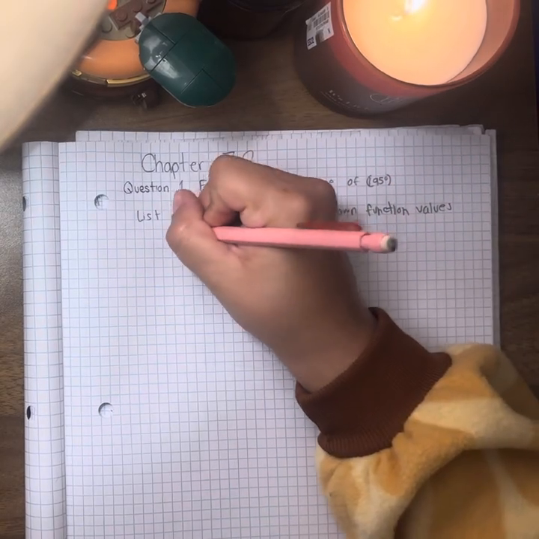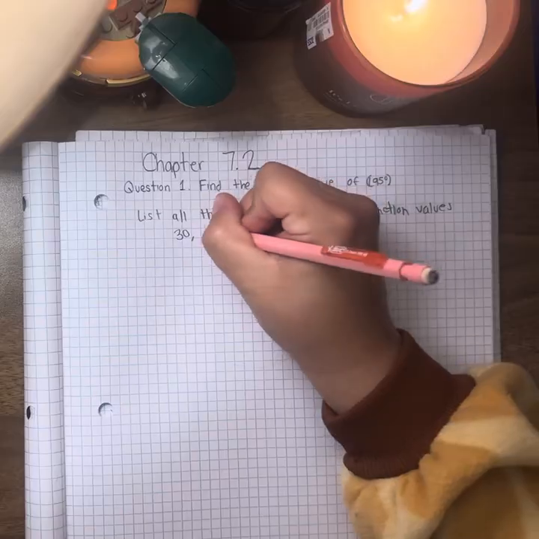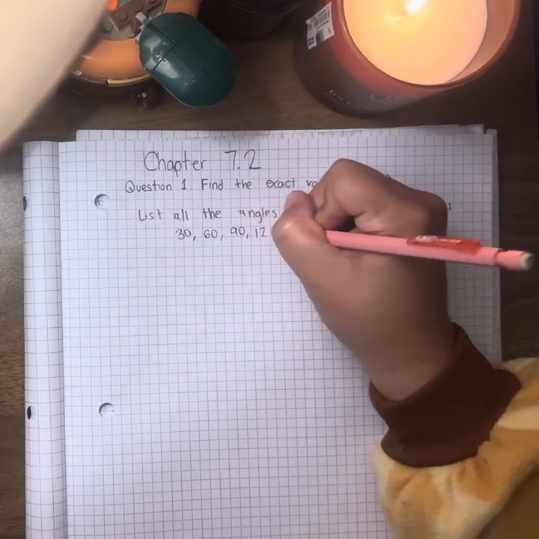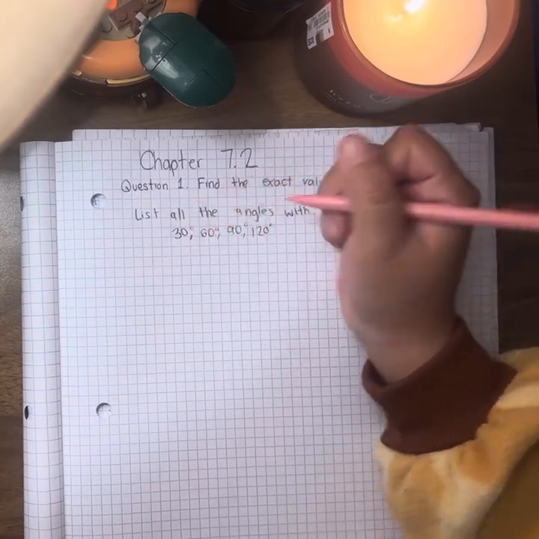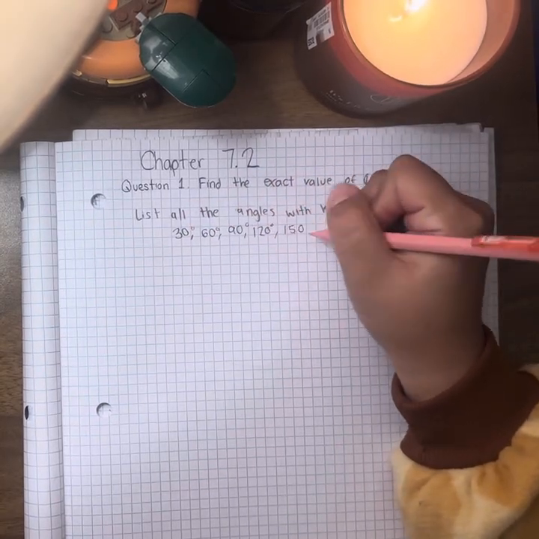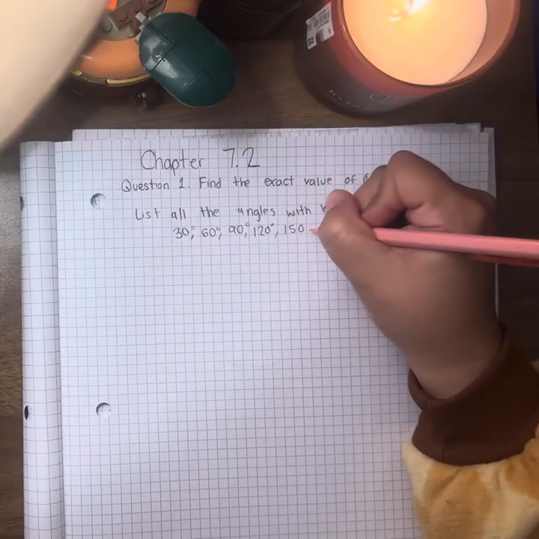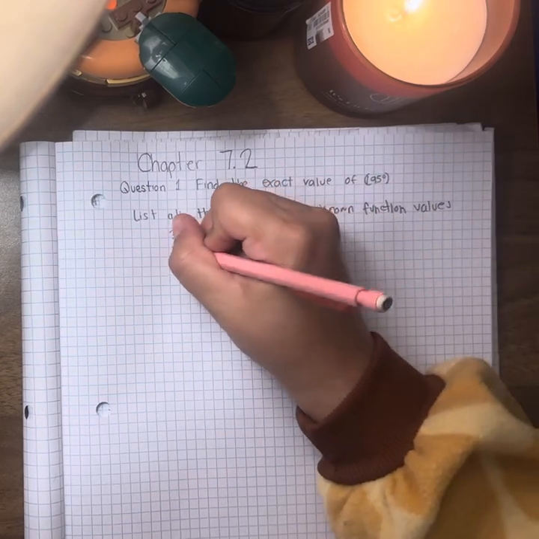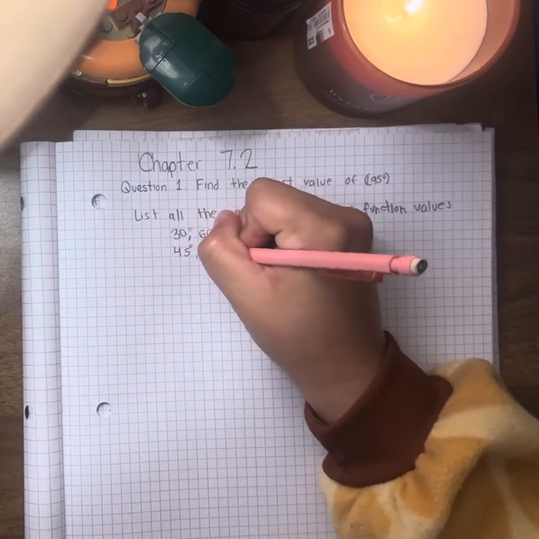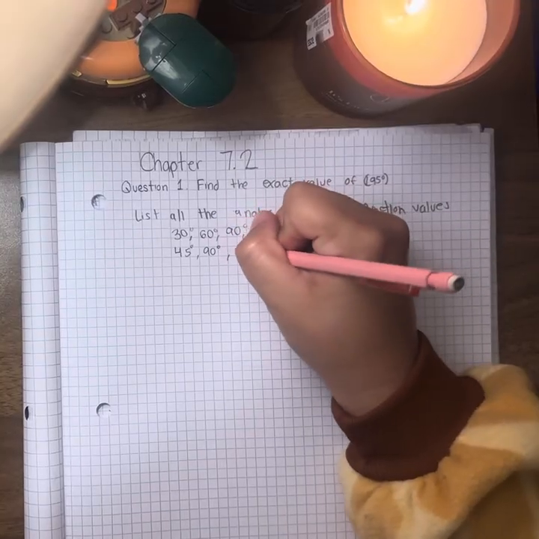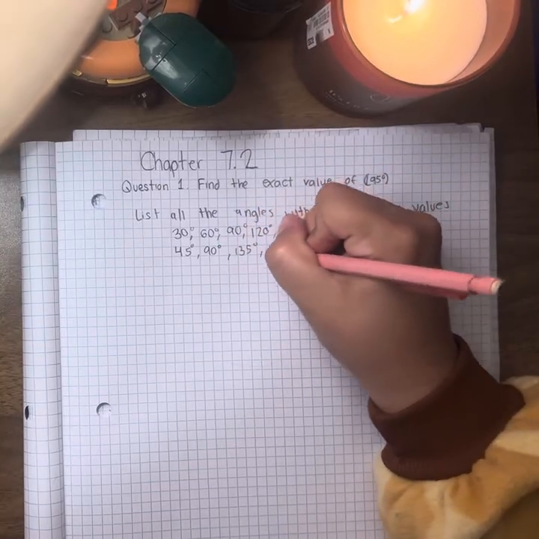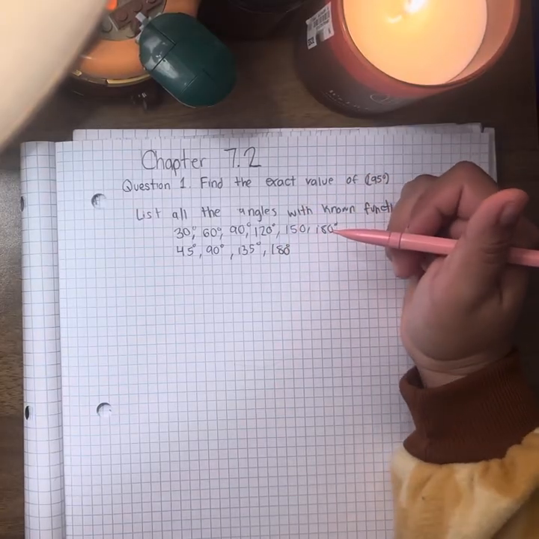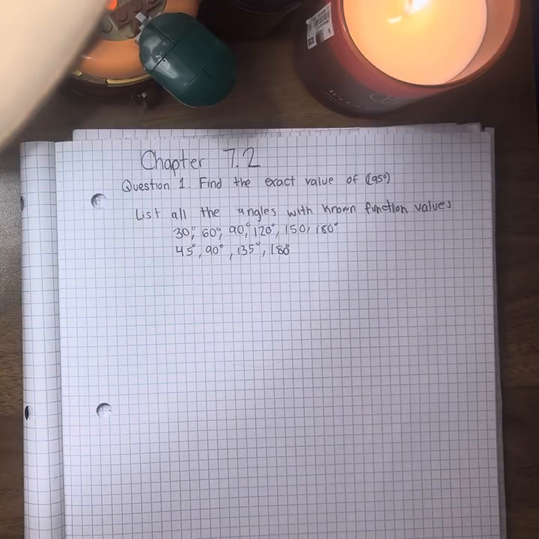So we are going to use these multiples, 30, 60, 90, angles that we've already used before, 150. As you can see, this top one is going up by 30, and the other ones are 45, 90, 135, and 180. So from all of these, we're going to see what adds up or subtracts to 195.